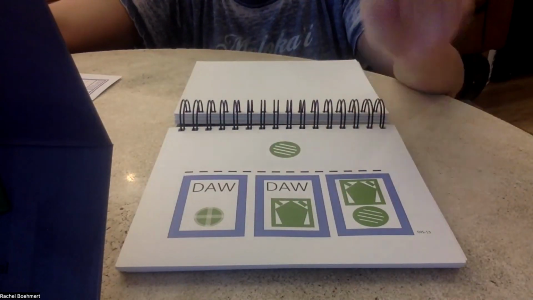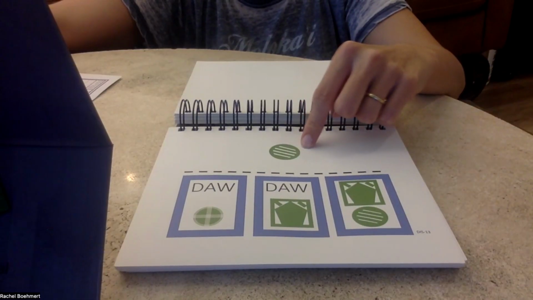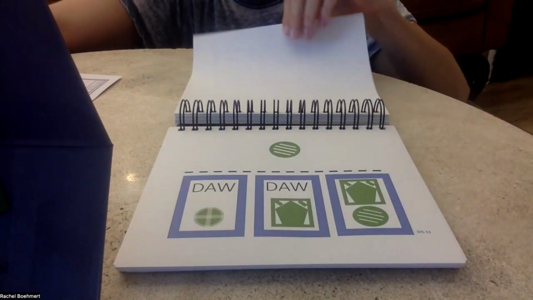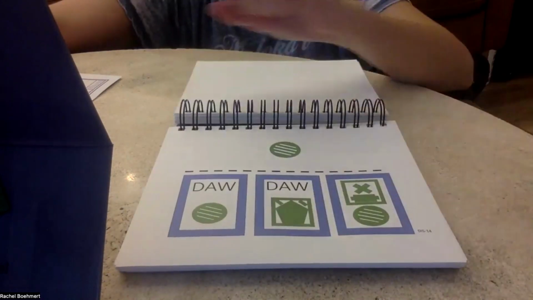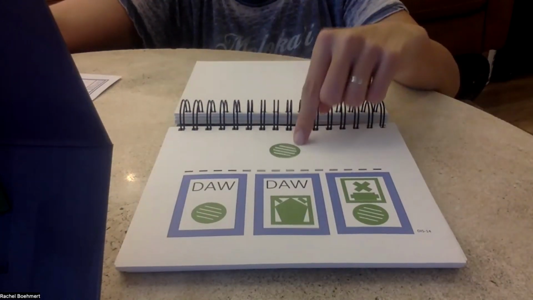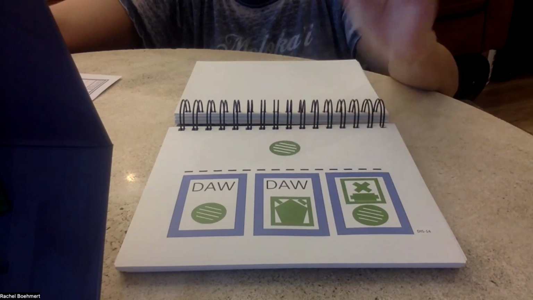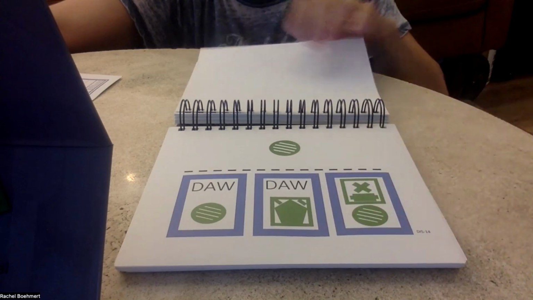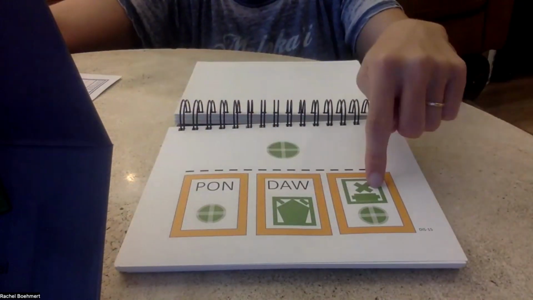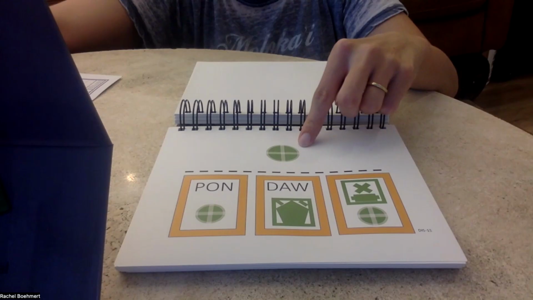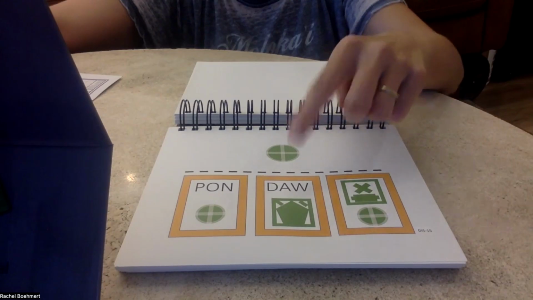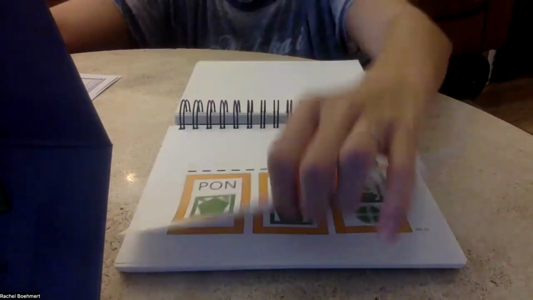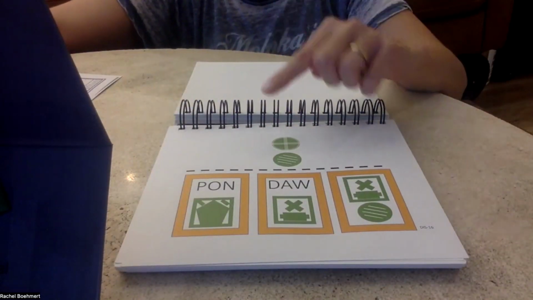Which two of these are different from this? So the answer would be these two. Which two of these are different from this? The answer would be these two. Which two of these are different from this? These two. The answer. Which two of these are different from this?